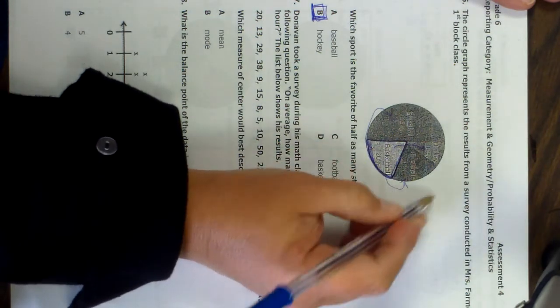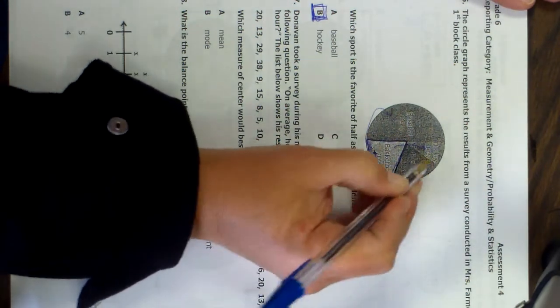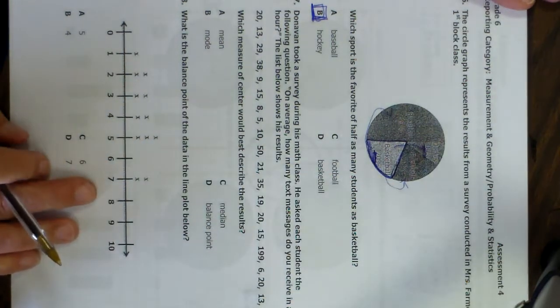Football's about the same size. Baseball is about twice as much, or a little over twice as much. Hockey is half. 25%, 10%. Done.